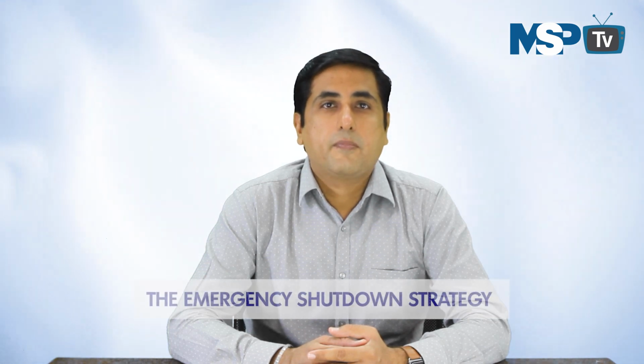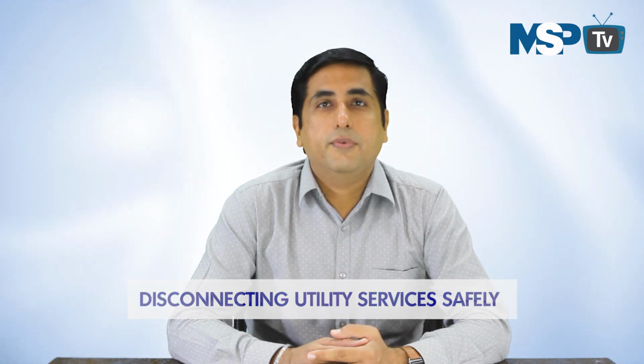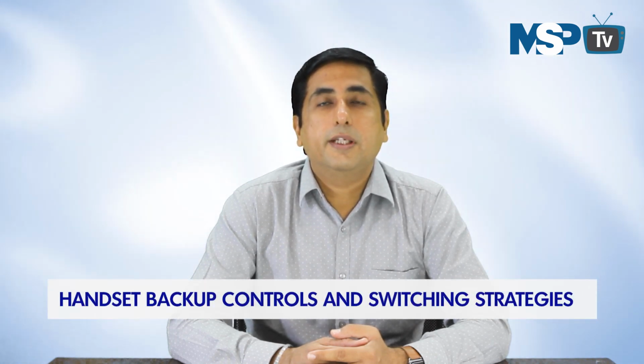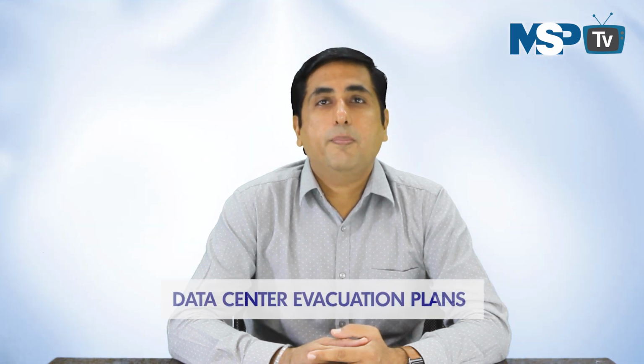Power distribution planning starts by identifying the needs of the data center and their associated energy requirements. The next step is to identify the electrical system needed to support their operations. The data center must have an emergency plan in place. The emergency plan should be created with these procedures in mind: the emergency shutdown strategy, the safe system shutdown strategy, the critical system shutdown strategy, the safe system startup strategy, disconnecting utility services safely, backup controls and switching strategies, and data center evacuation plans. The strategies and the power distribution must be handled by experts to ensure the smooth running of the data center.